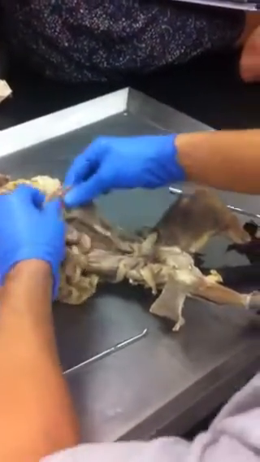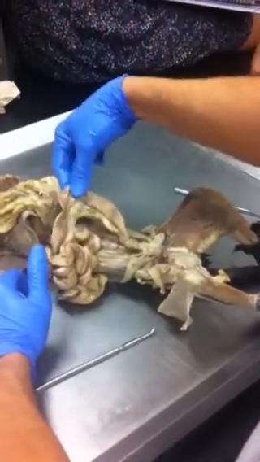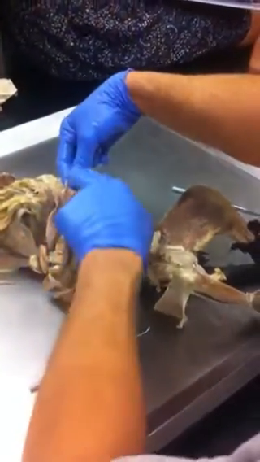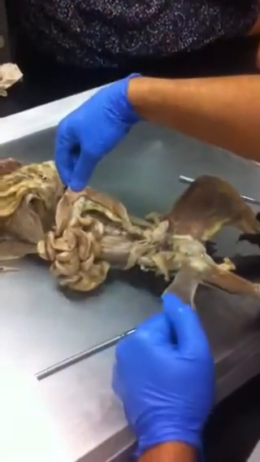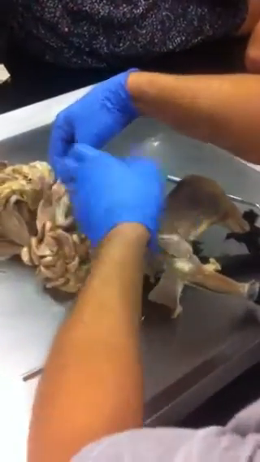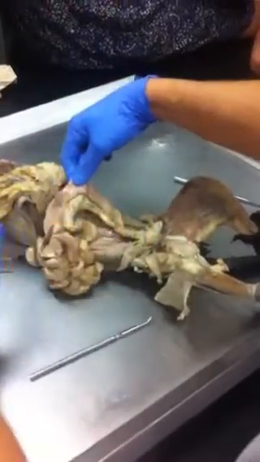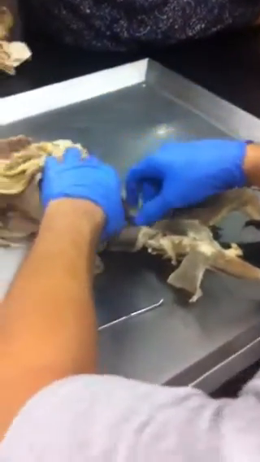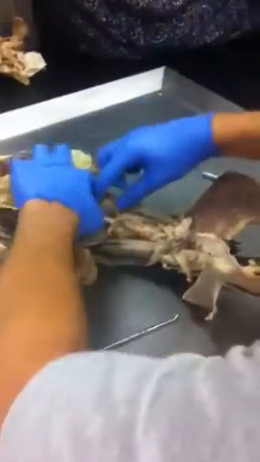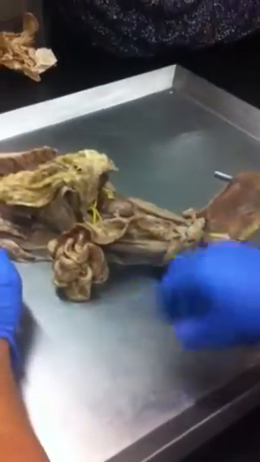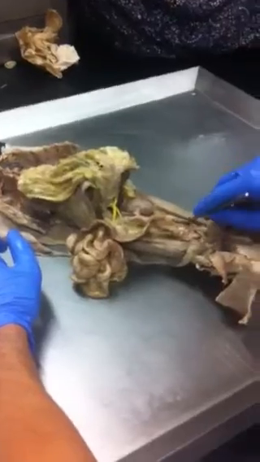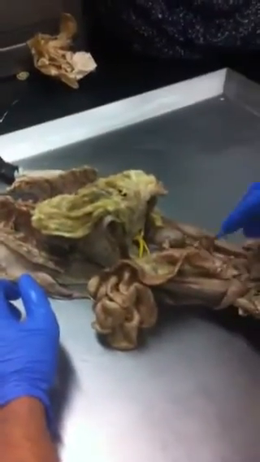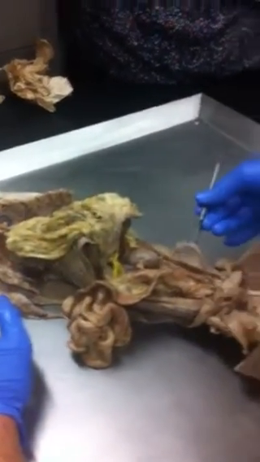Sigmoid. If this was your left colic flexure, what would be separated by this? What separates what? Midgut and hindgut. Okay. What is this little organ right here? Kidney. This right here? What is it? The uterine horn. This is all uterine horn.